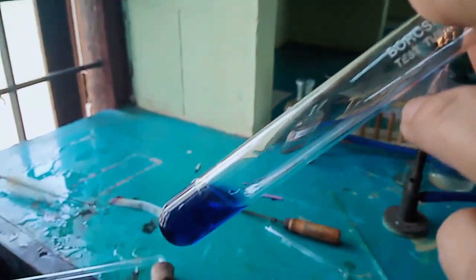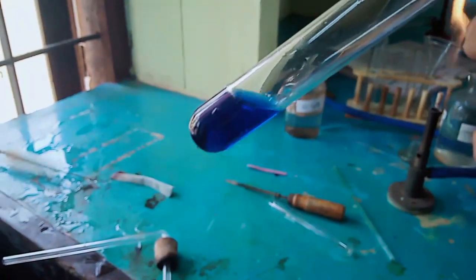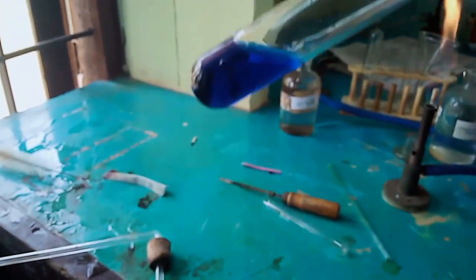So this is the test for ammonia gas: on passing ammonia vapors through copper sulfate solution, first we get a pale blue precipitate, and on passing excess ammonia through the same solution, a deep blue solution is obtained.